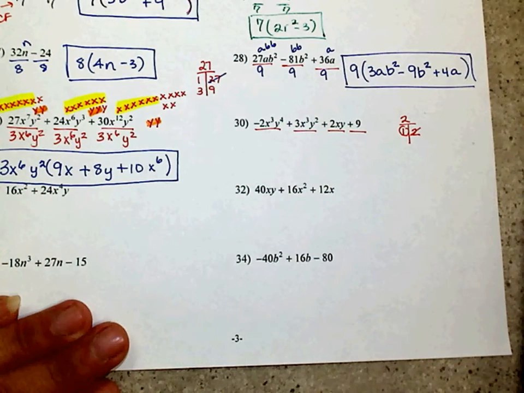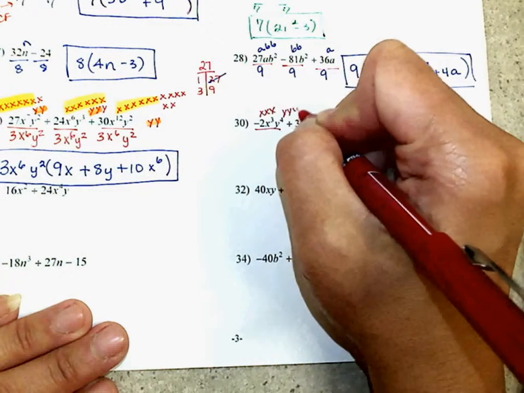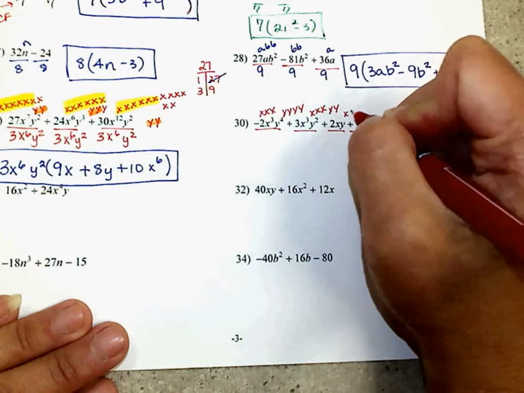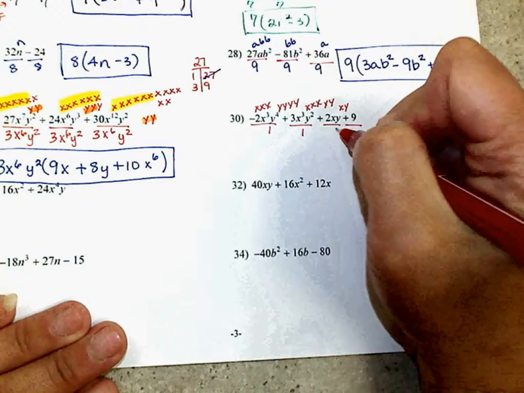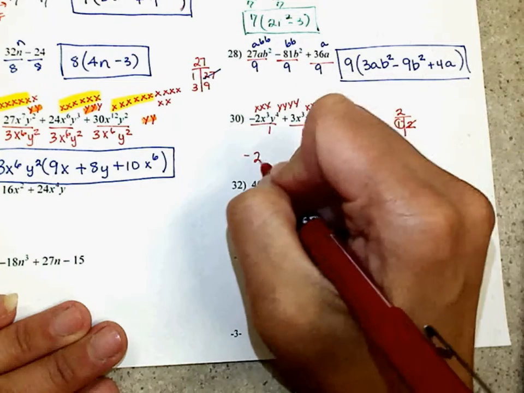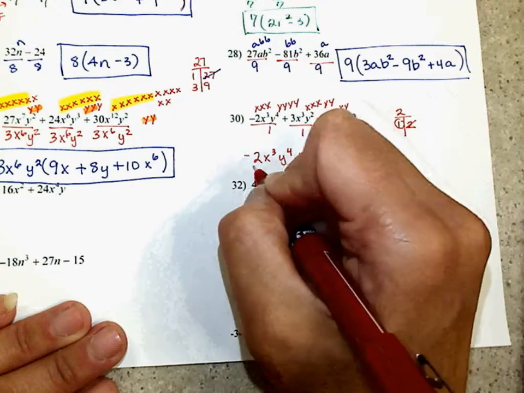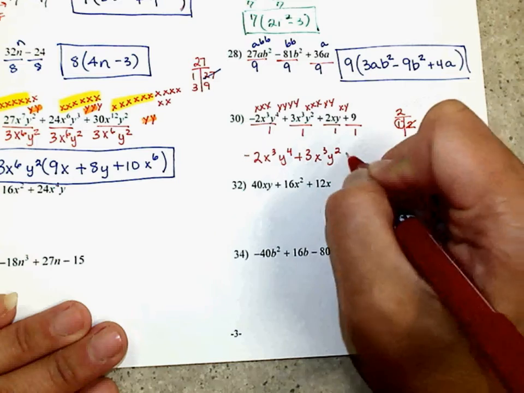You've got 3 x's, 4 y's, then 3 x's, 2 y's, then 1 x and a y, and none. So what do they have in common? The only thing they have in common is just a 1. So that is your final solution: negative 2x cubed y to the 4th plus 3x cubed y squared plus 2xy plus 9.